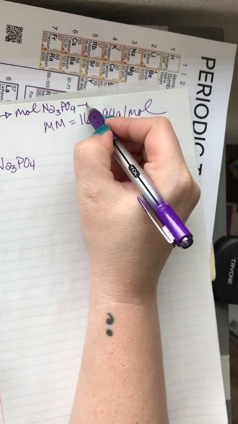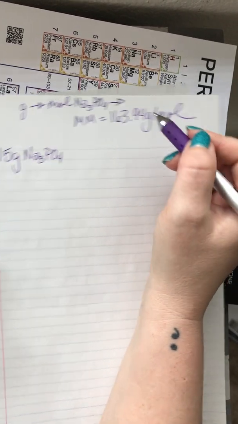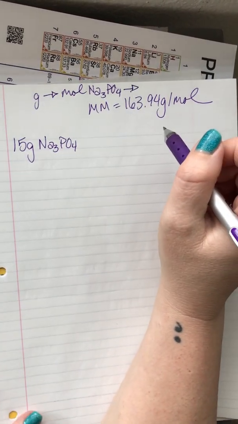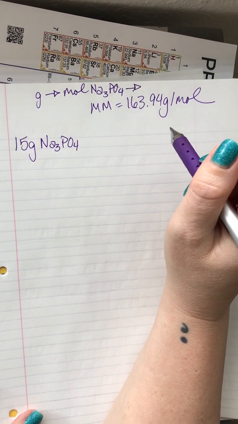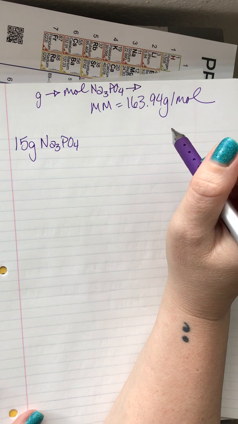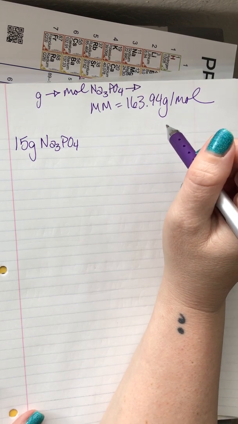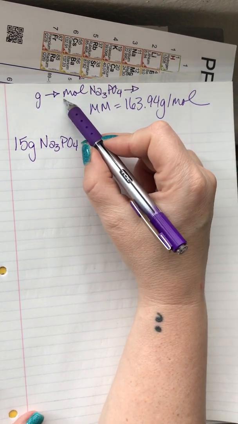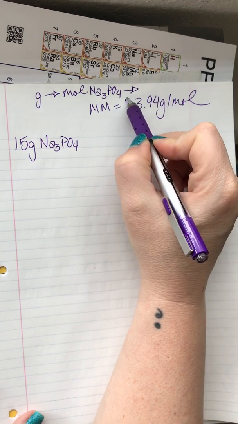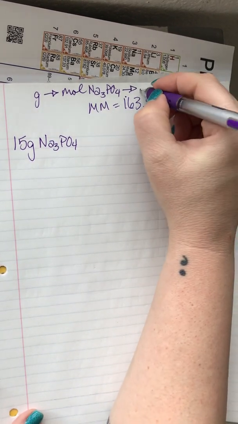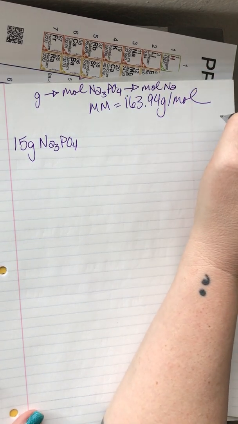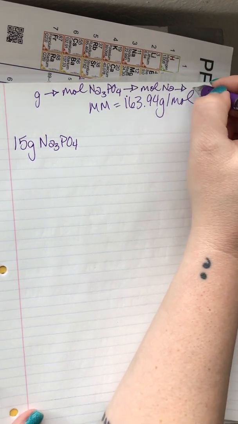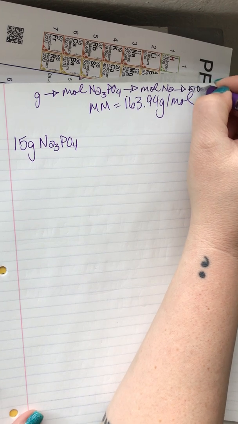And then from there, do we want to go directly to molecules? Or do we need to make a pit stop? What are we looking for in the problem? Only looking for the sodium atoms. Right, so if we're just looking for sodium atoms, then we need to go from moles of our compound to moles of sodium, right? Then we can go to atoms.